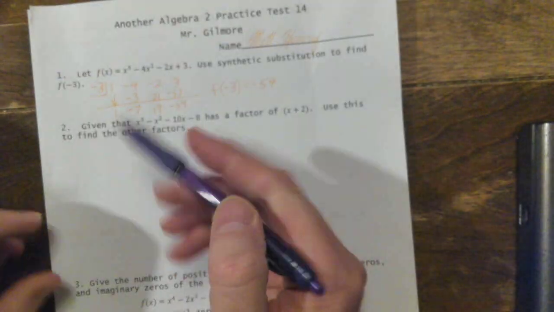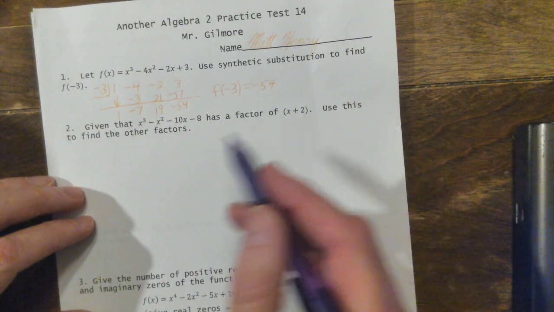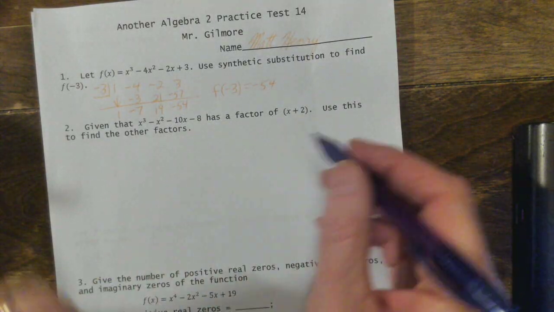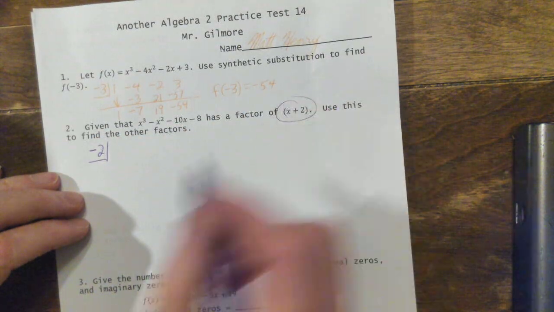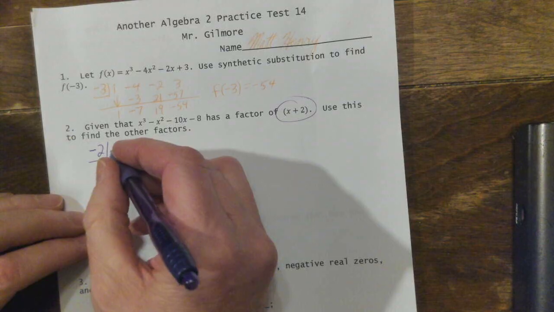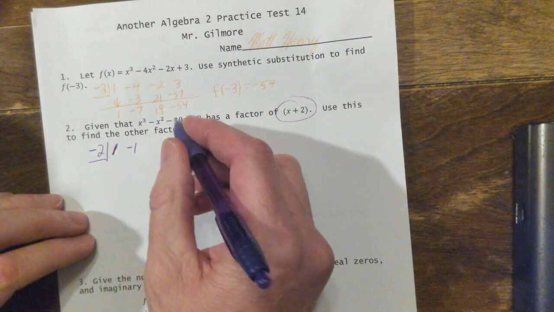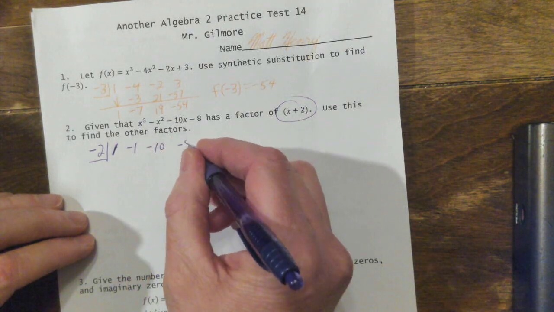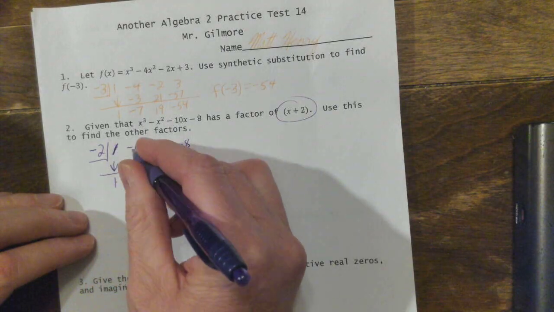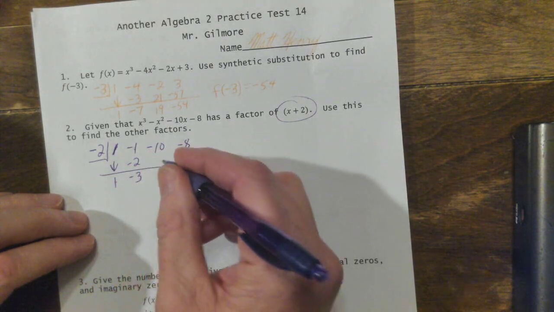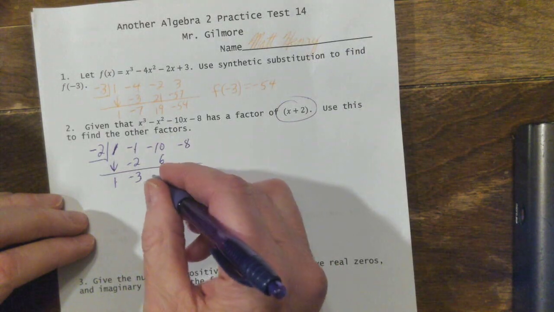Alright, now number 2. Given that x cubed minus x squared minus 10x minus 8 has a factor of x plus 2, use this to find the other factors. So I'm going to put negative 2 in the box this time when I'm dividing by x plus 2, and I'm going to use the coefficients 1, negative 1, negative 10, and negative 8. 1, negative 2 times 1 is negative 2. Negative 1 and negative 2 make negative 3. Negative 2 times negative 3 is 6.